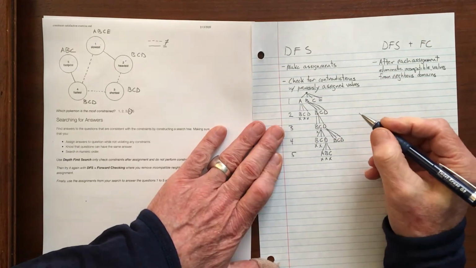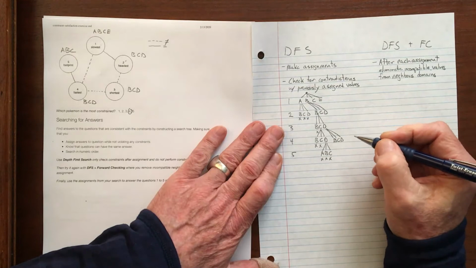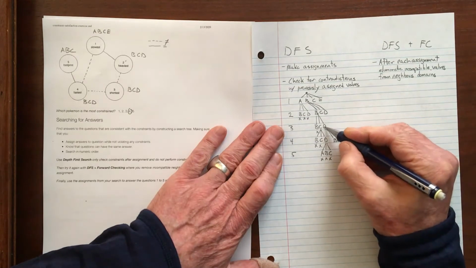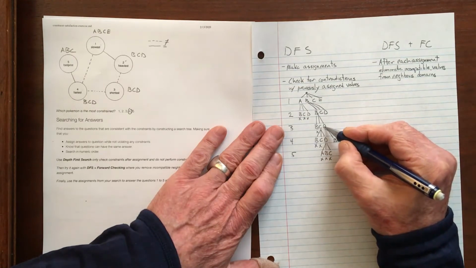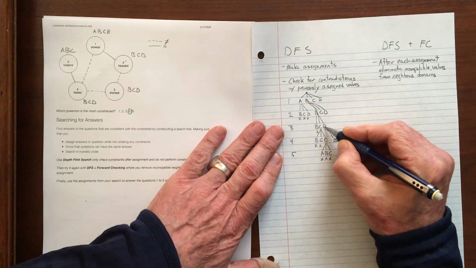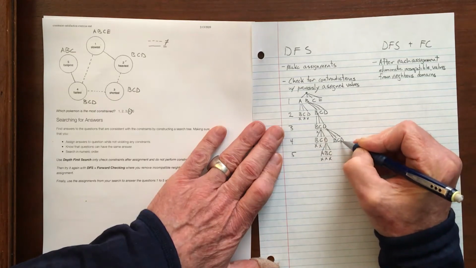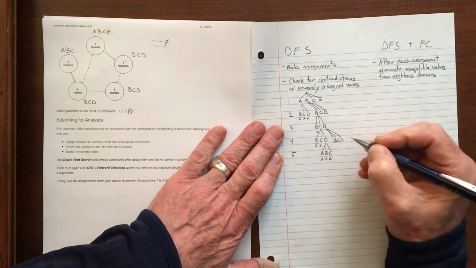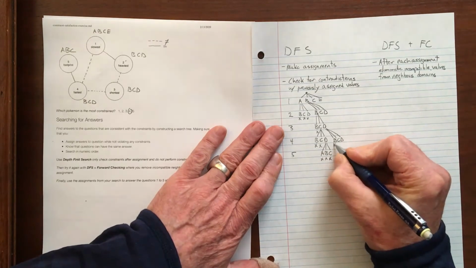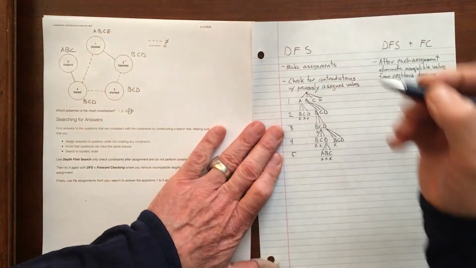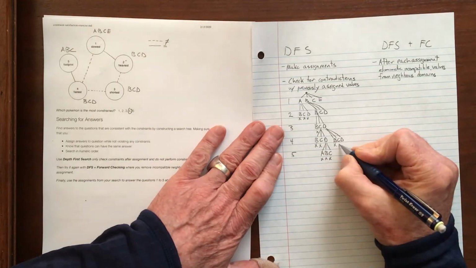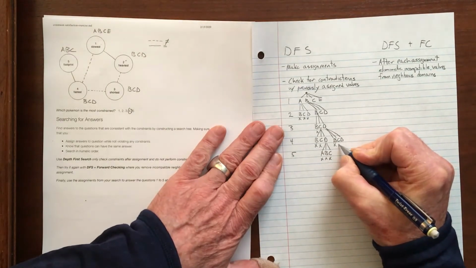So for 4, we know they have to be different from 3. We have D at 3 currently, and so that would make 4. B could work there, but again, we're going to have to backtrack because we have B selected for number 1. How about C? C seems to work.